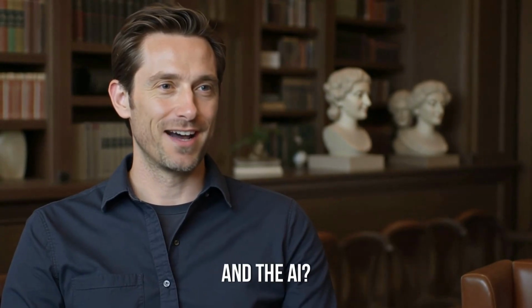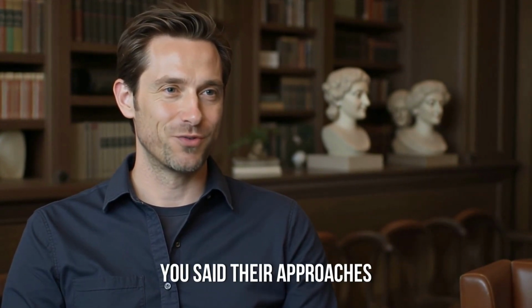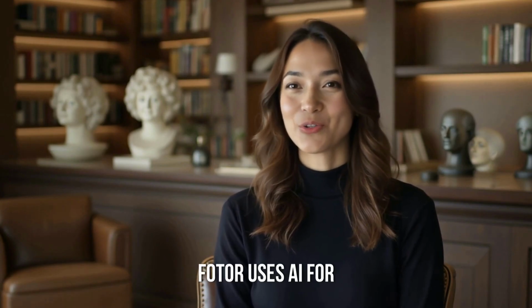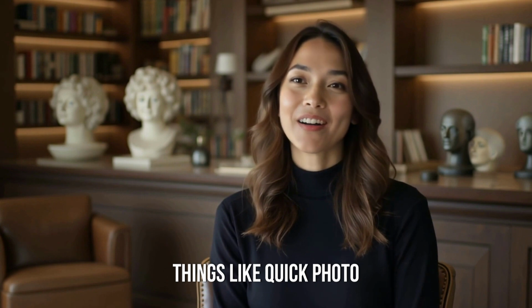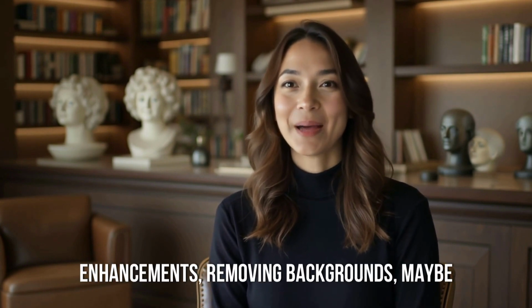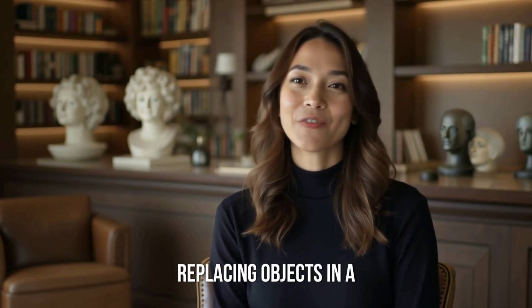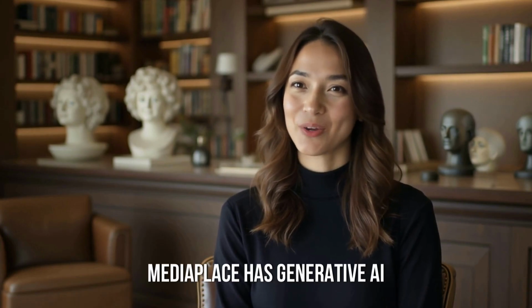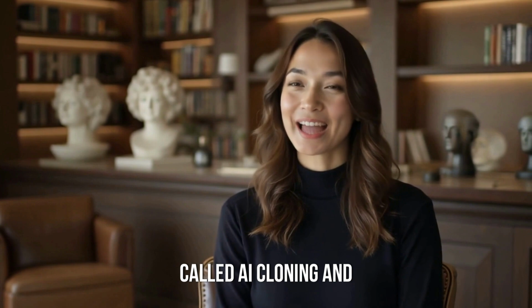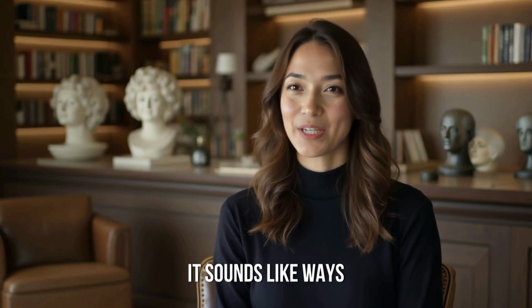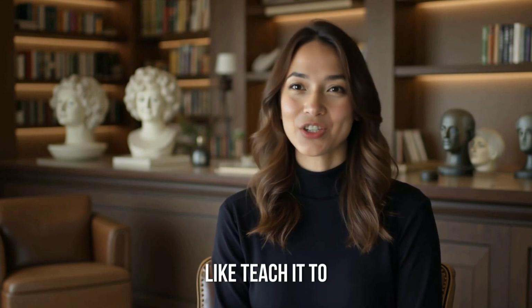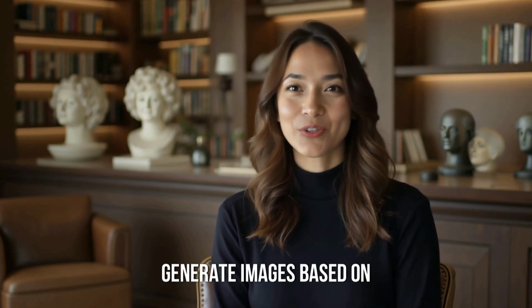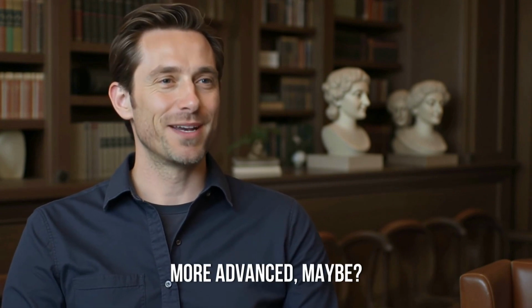Okay. And the AI. Both have it, but you said their approaches are different. Yeah, it seems that way. Fotor uses AI for things like quick photo enhancements, removing backgrounds, maybe replacing objects in a photo. Pretty common AI tasks. Right. MediaPlace has generative AI too, but they also push these unique things called AI cloning and AI trainings. Cloning and trainings. What are those? It sounds like ways to personalize the AI, like teach it to generate images based on your specific photos or style. Huh. Okay, that sounds different. More advanced, maybe? Potentially, yeah.